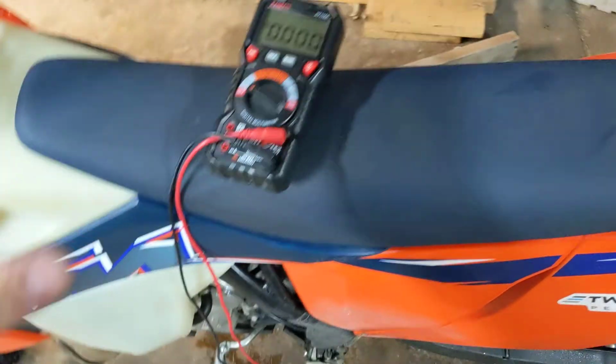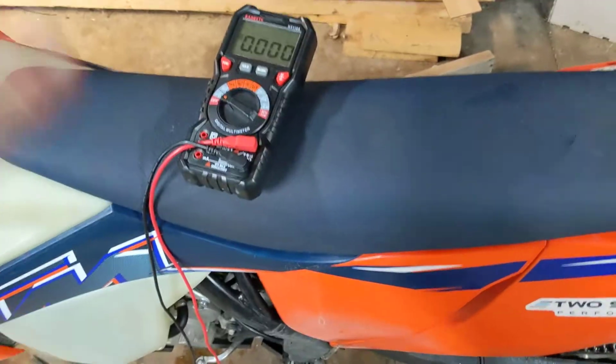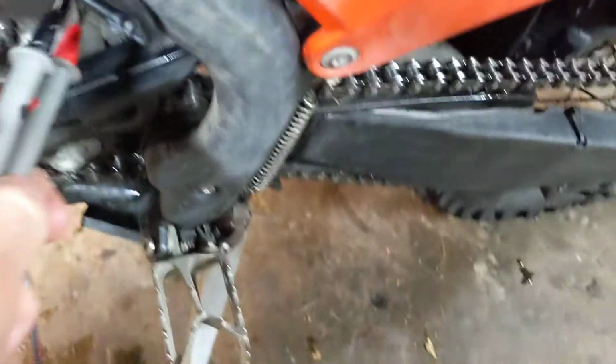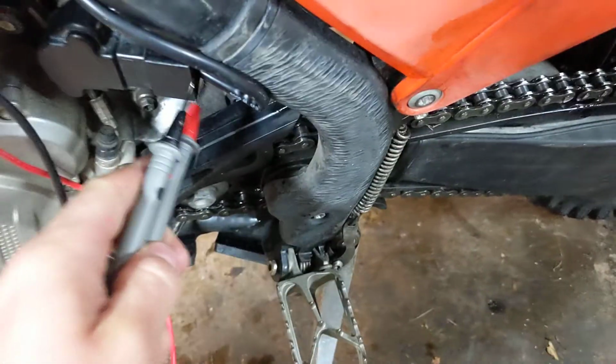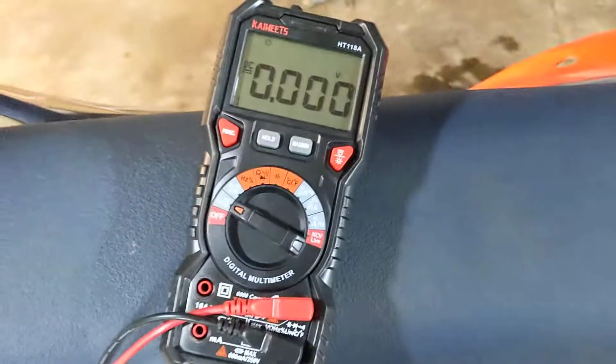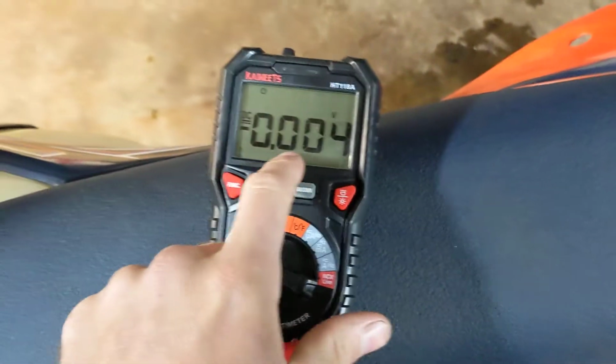So the bike is now powered on, not turned on, not running, just the bike's woken up, the computer's on, ECU's on, and you have your 2 leads connected to those sensor wires that I had pointed out before. You should see a voltage reading on here.